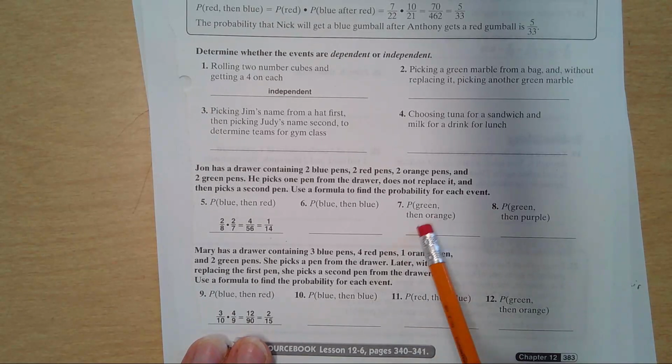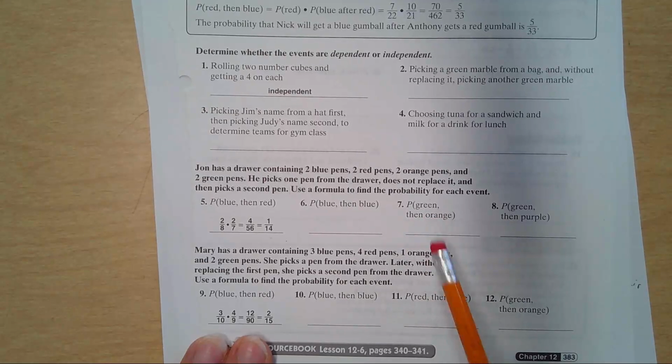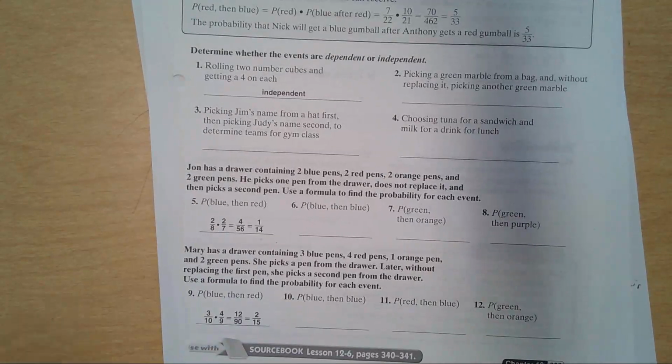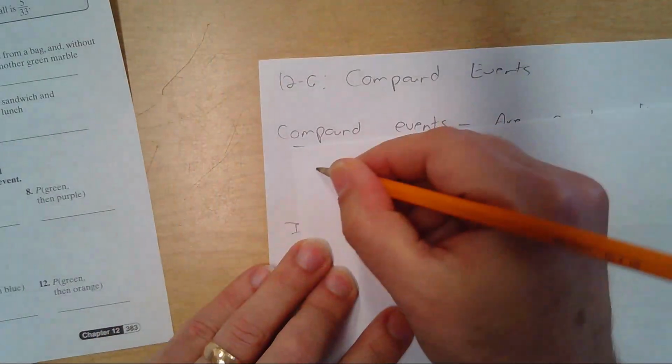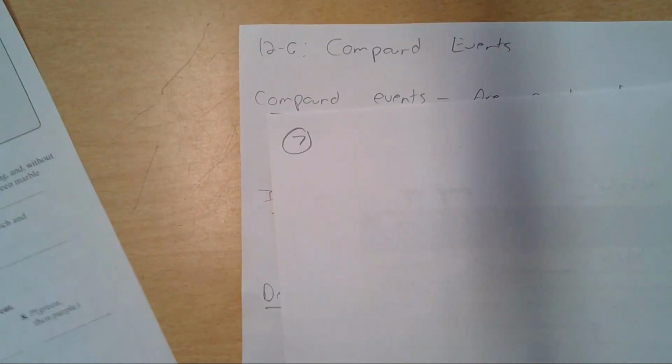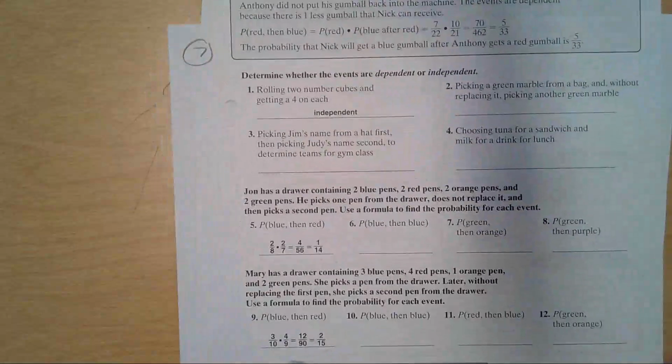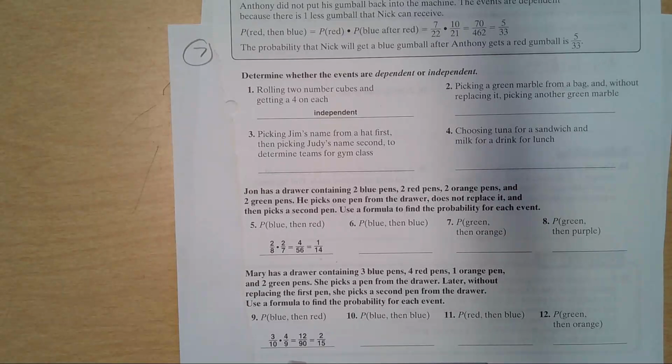What's the probability of getting a green, then orange? Two blue, 2 red, 2 orange, 2 green. Picks 1 pen, does not replace it. Then picks a second pen.